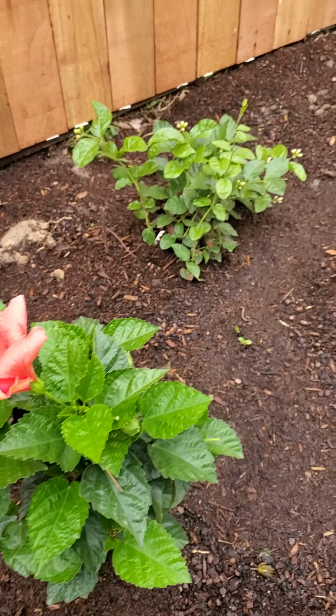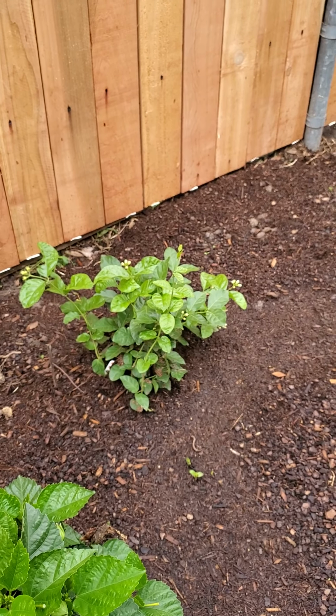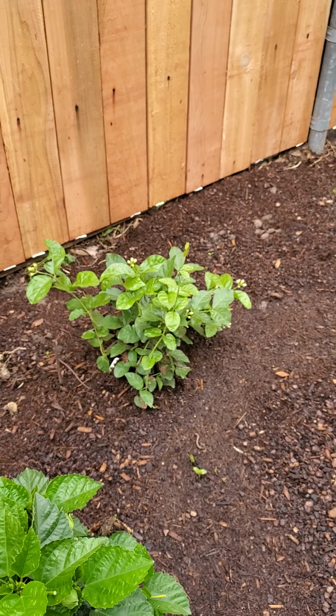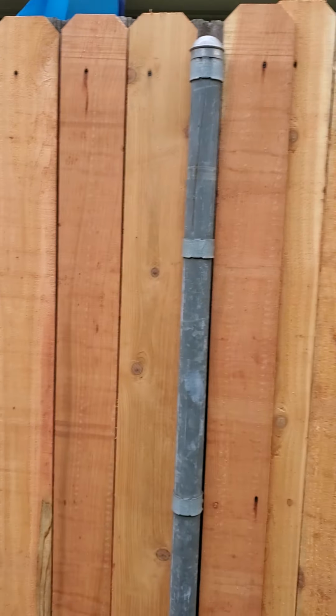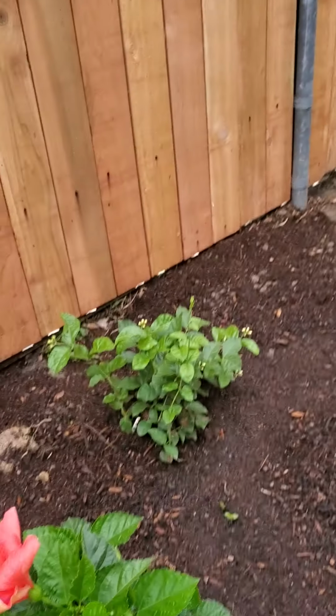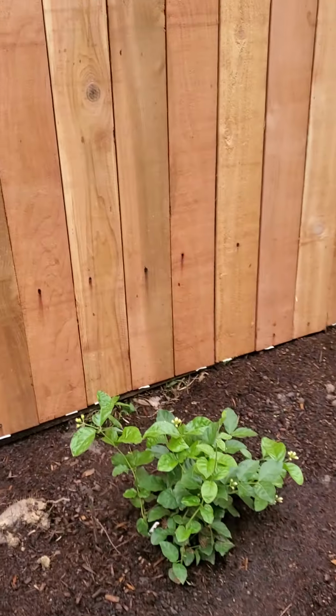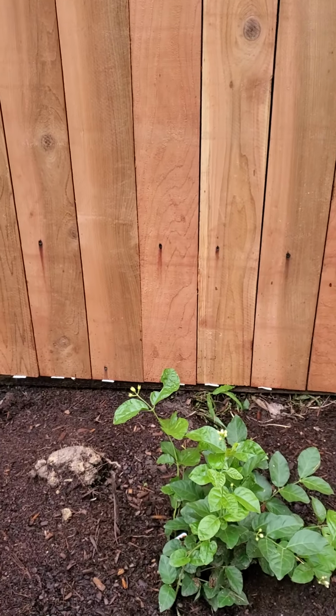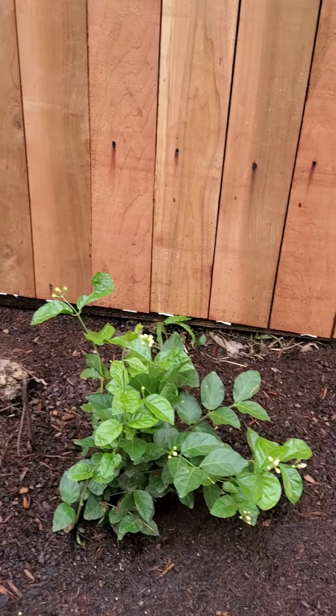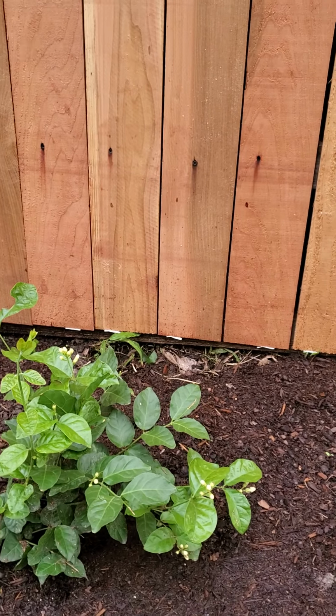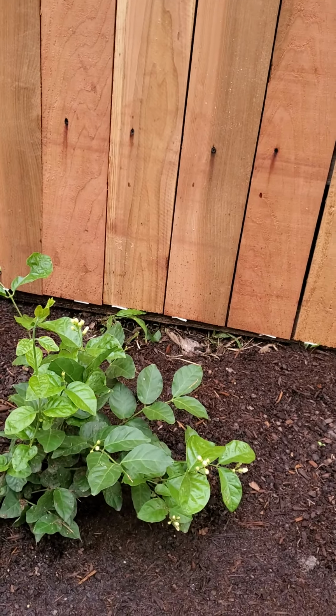All right, and back behind here we have a jasmine. It's going to be a vine, and it's going to cover this whole fence up, grow all up and down it. We've got several of them planted. And jasmine, being vining plants, have something called tendrils, and that's where they reach out and try to grab onto things.